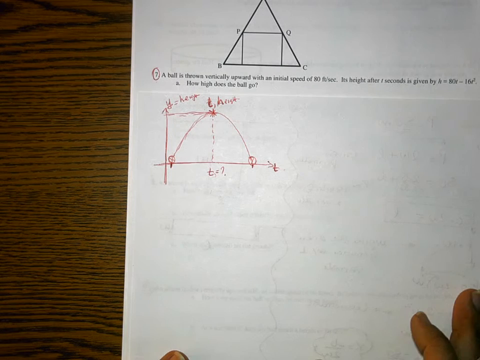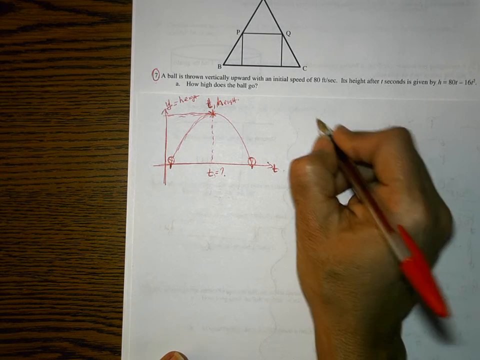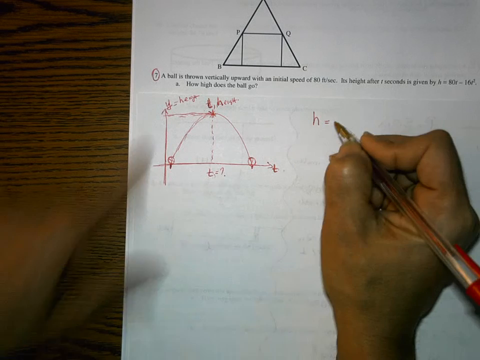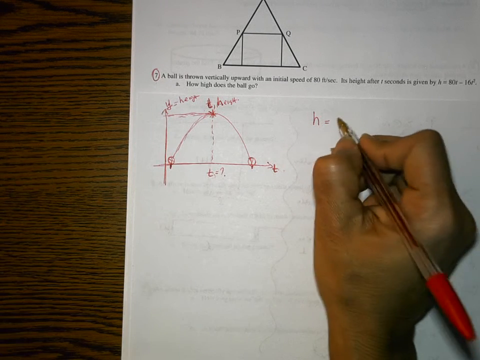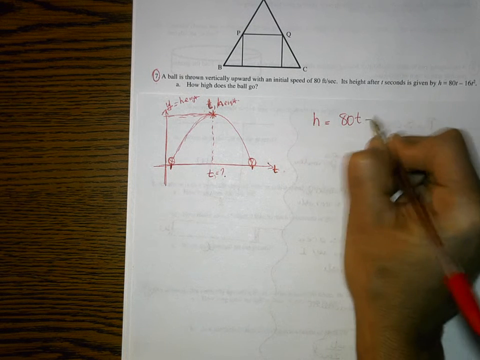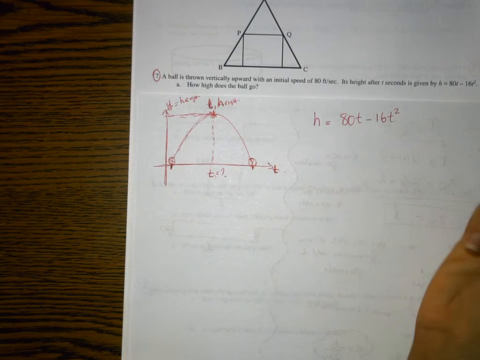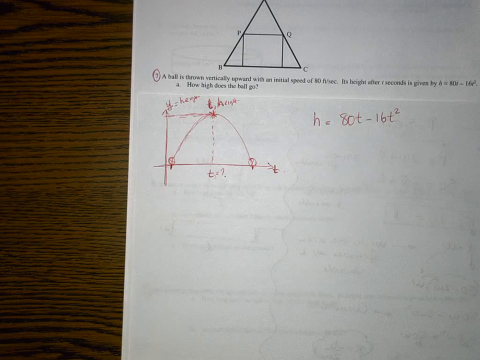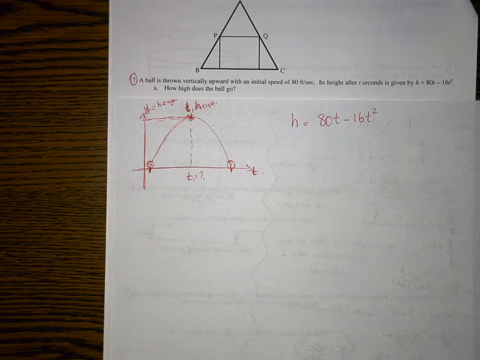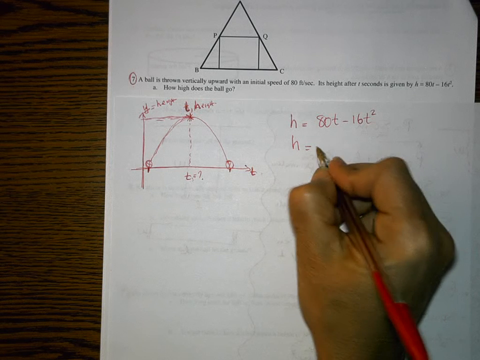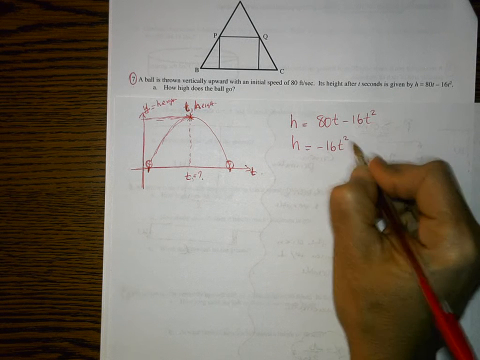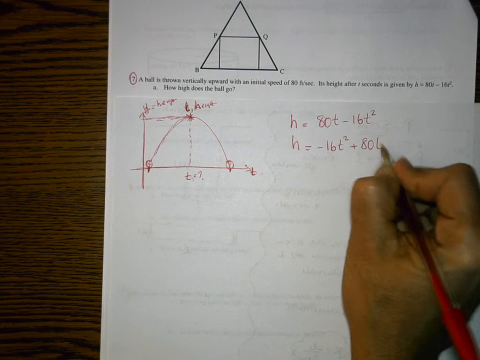So let's go ahead and use the formula they gave us. They gave us a quadratic in terms of height, which happens to be on our y-axis here. It equals 80t minus 16t squared. So let's rewrite this so you can be familiar with the squared term coming in the front. So the height is negative 16t squared plus 80t.